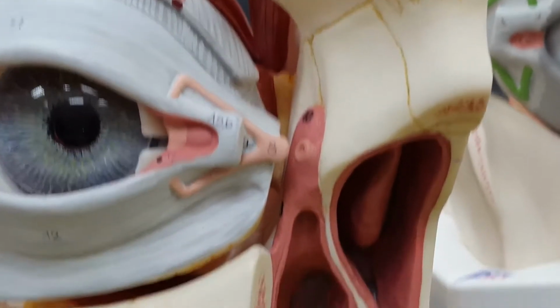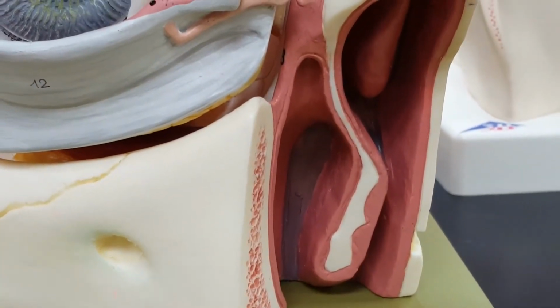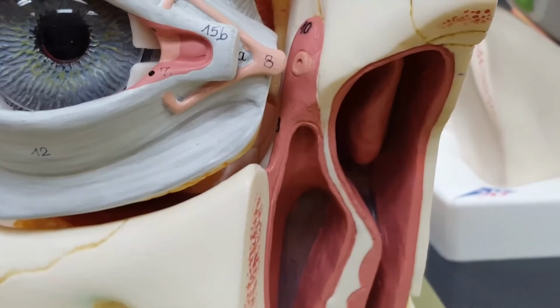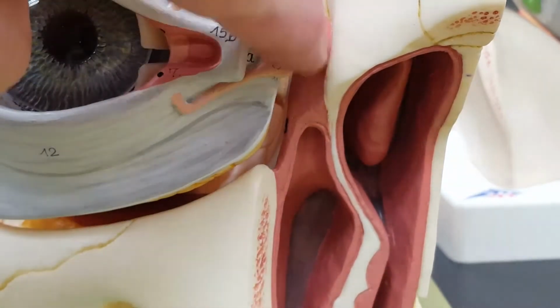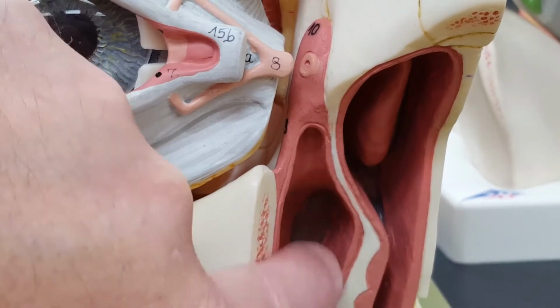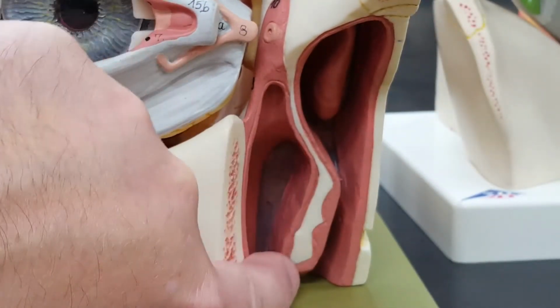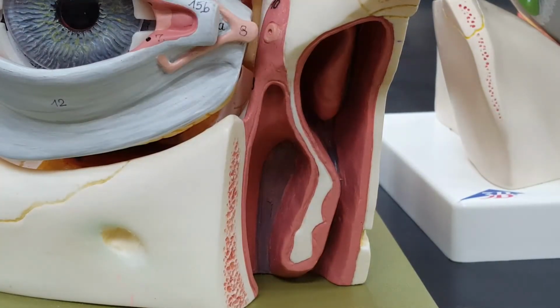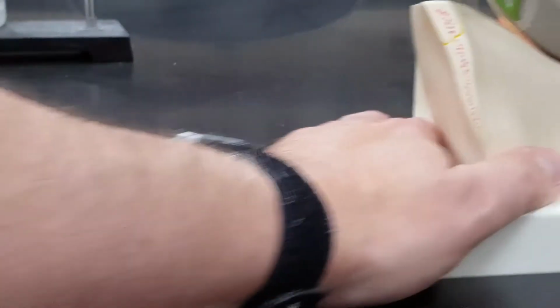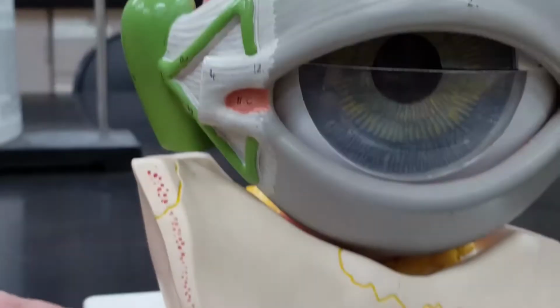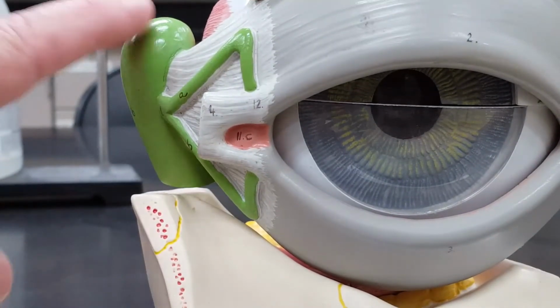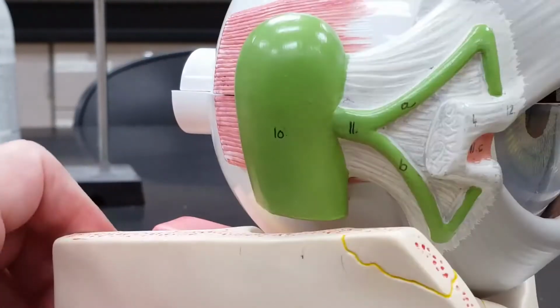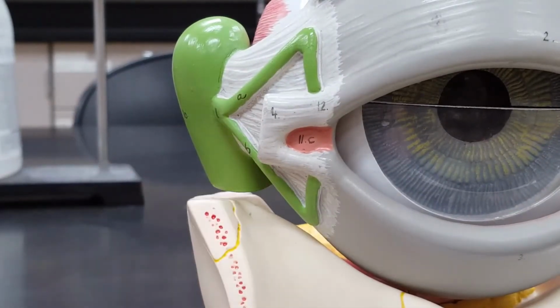If I keep looking downward, I can see the lacrimal sac becoming what's called the nasolacrimal duct, right there. So lacrimal sac is the bulb on the top, nasolacrimal duct is below that. On this model, I have a great lacrimal sac, but I don't know if you can notice, it just stops there. So I don't have a nasolacrimal duct, which would be below that.